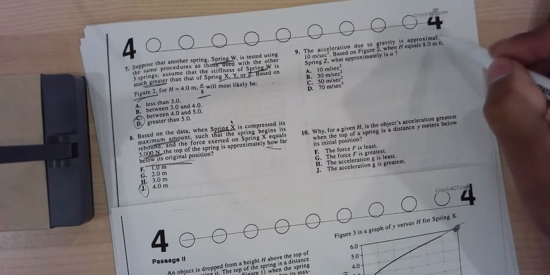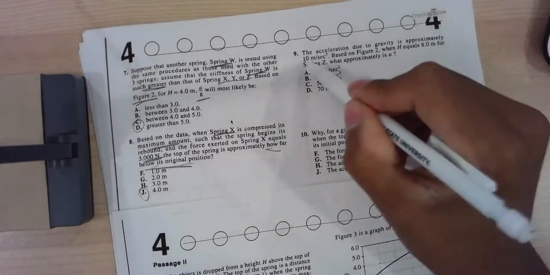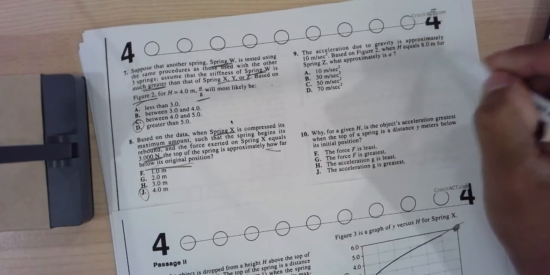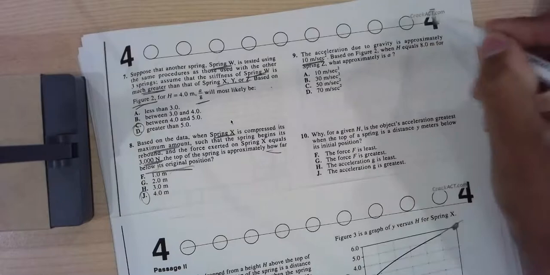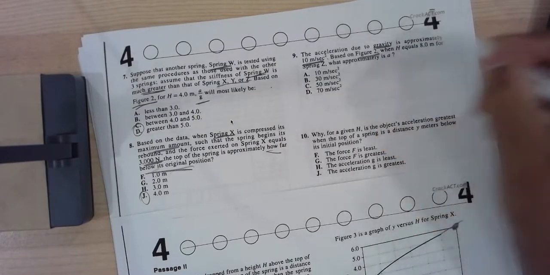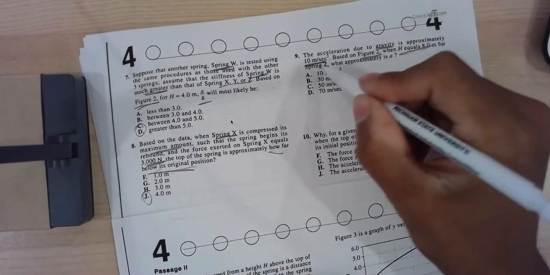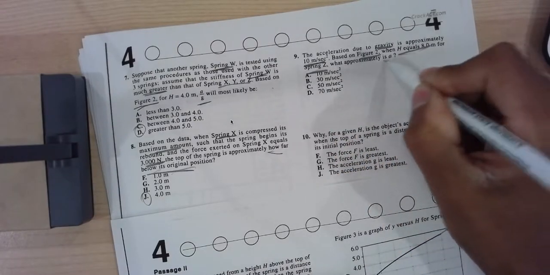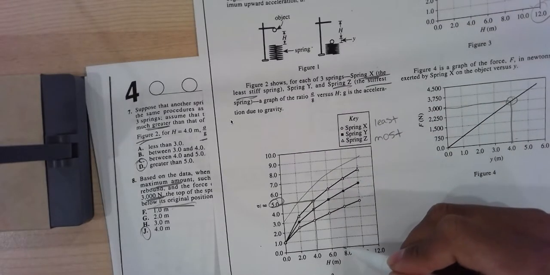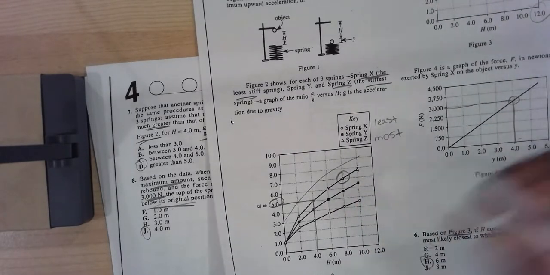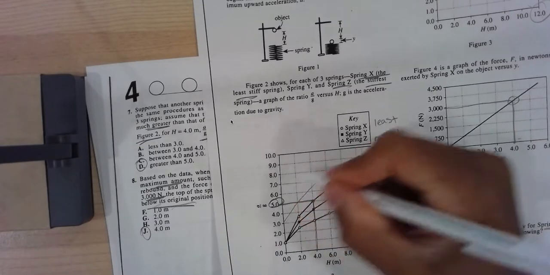All right, 9. The acceleration due to gravity is approximately 10 meters per second squared. Based on figure 2, when H equals 8 for spring Z, what approximately is A? All right, so we know gravity is 10. We're looking at figure 2. H is 8. We're looking at spring Z. So we go over to figure 2, and we're right here at the triangle. So we have 8. We have A over G is equal to 7.